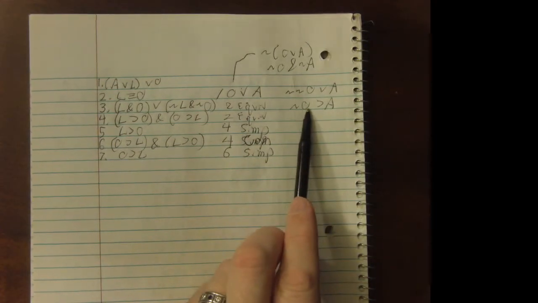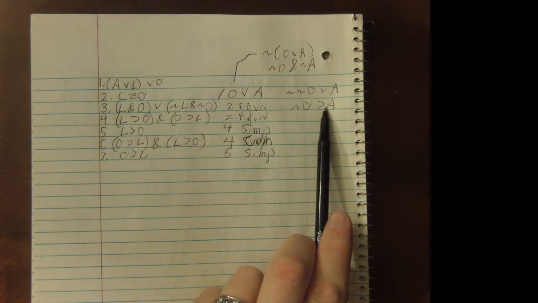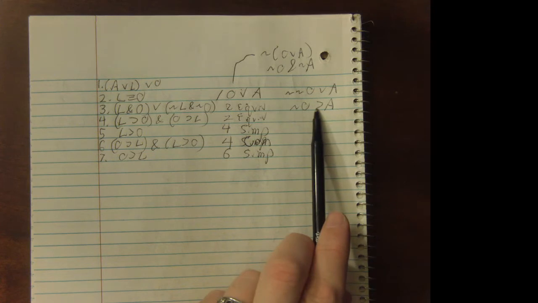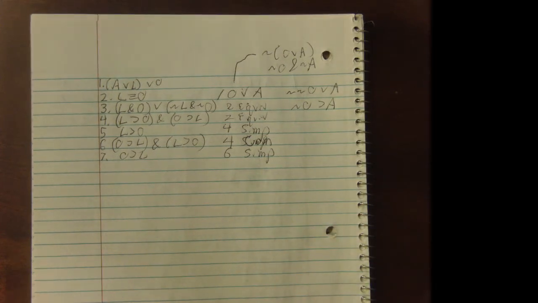Remember, not O or A means not O hooks A. Any disjunction can become a horseshoe and vice versa, that actually means we could do a conditional proof. Assume not O and it leads to A. So those are 4 different paths you could take. Each one will be successful if you do it right, by the way.